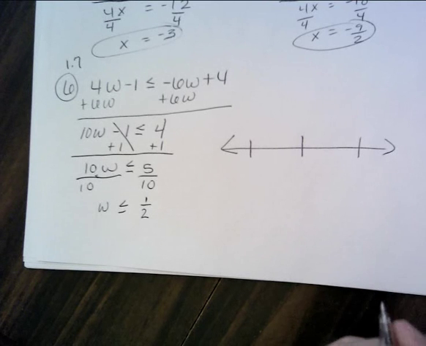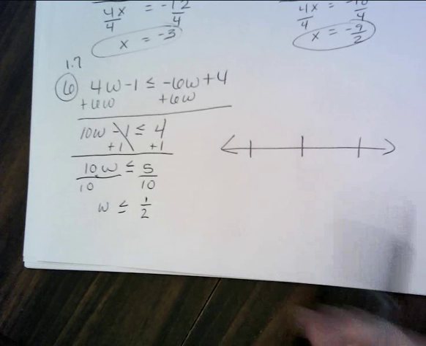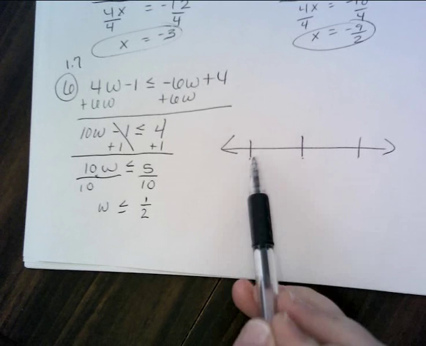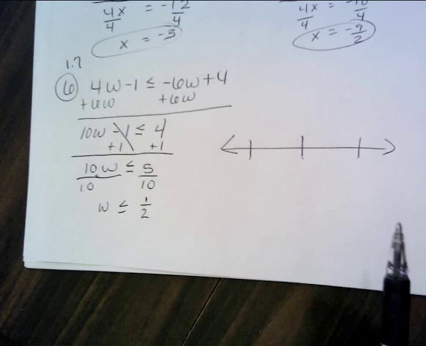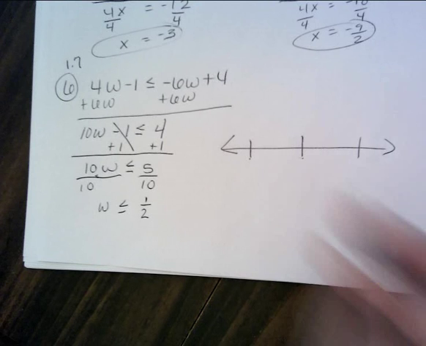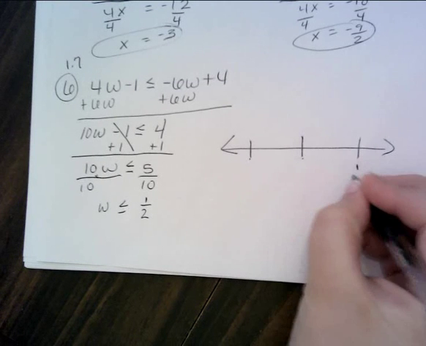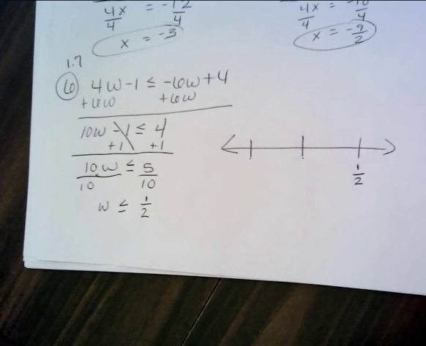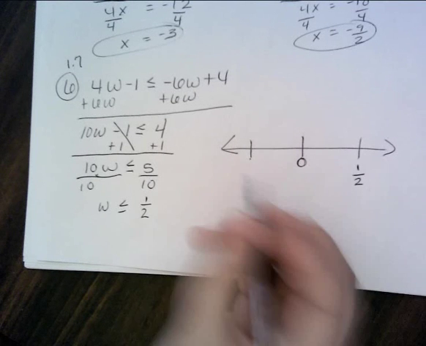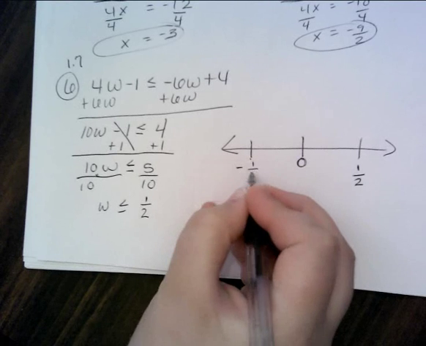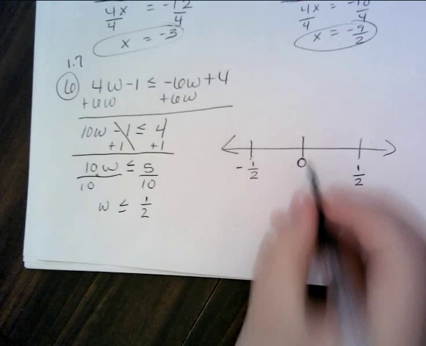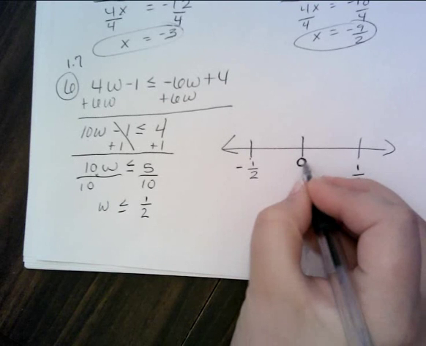Okay? So what I'm going to do is I'm going to put 1/2 in here. And the easiest way to do this is to put a 0 in the middle number and then put a negative 1/2 in the smallest number. Okay? So it's always easy to start off with a 0 in the middle. Whatever your number is, put it on whether it's the positive or negative side. If it's negative, put it over here. If it's positive, put over here. And then just do the opposite on the other side.